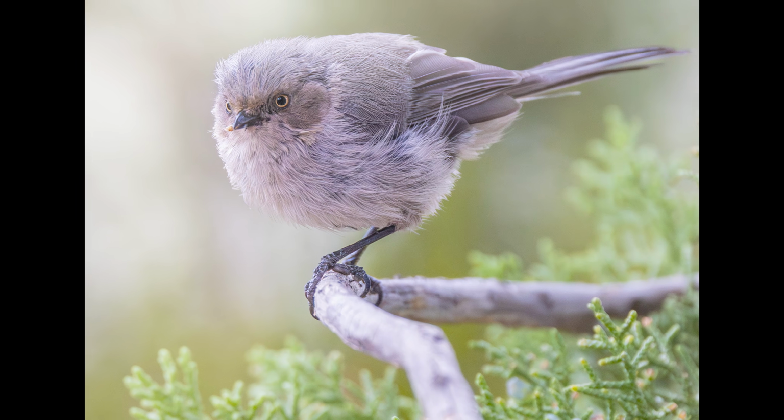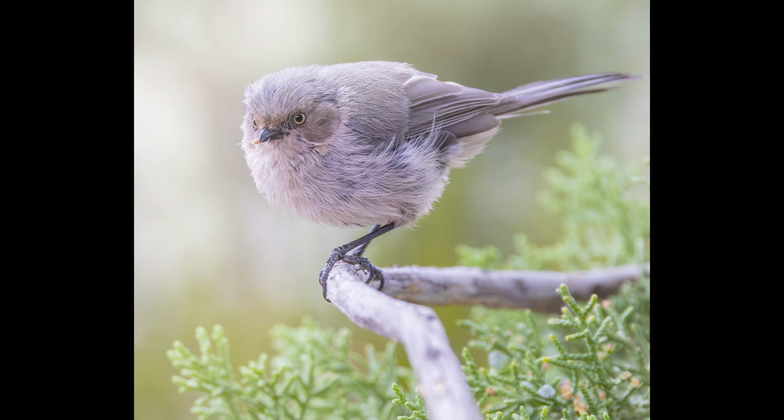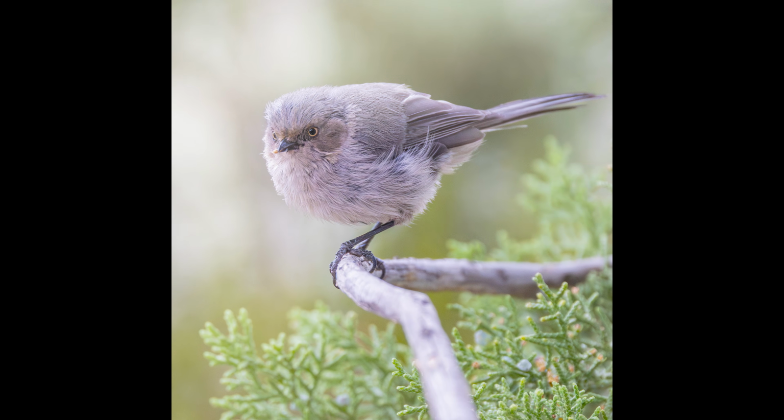And if you want to get more than just the bird's eye in focus, if you want the beak and the side feathers and the tail feathers, or on a big mammal, if it's looking at you like this instead of a side profile, then you're going to need more depth of field. You might want to stop it down.